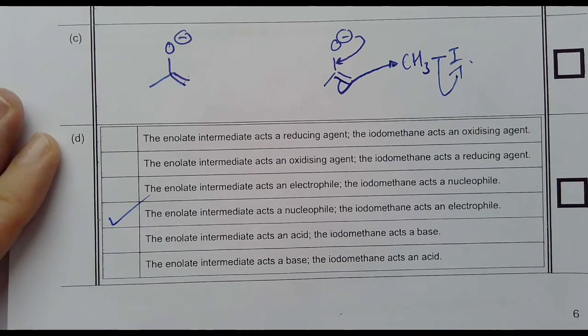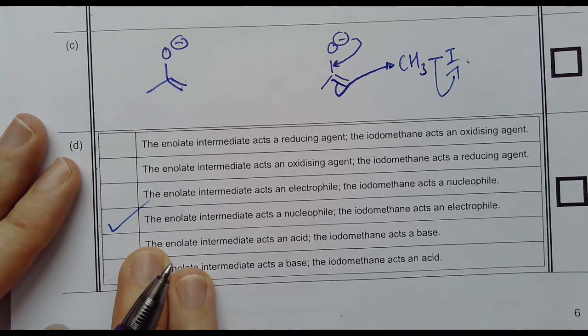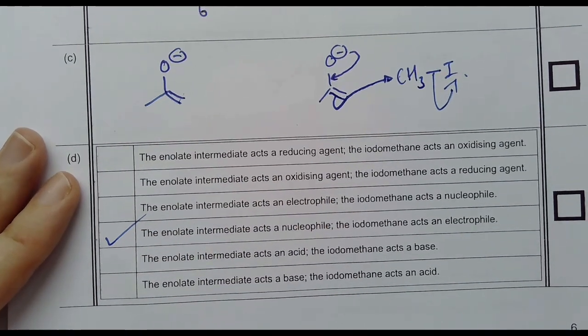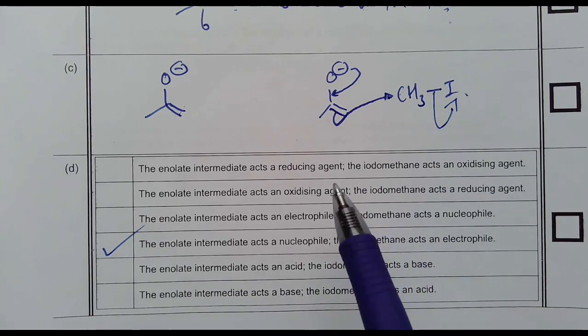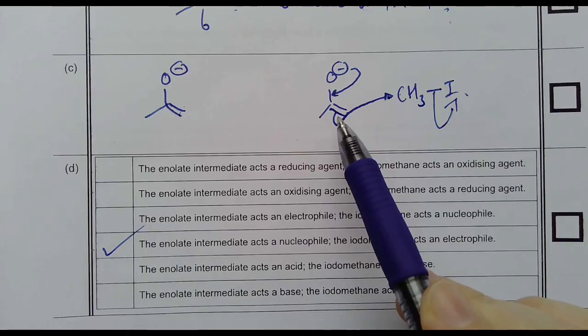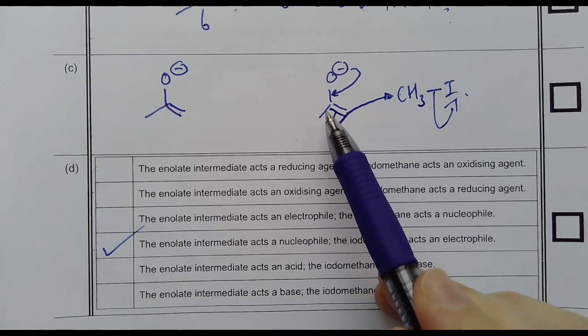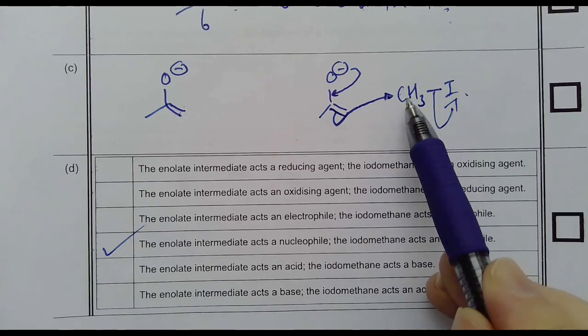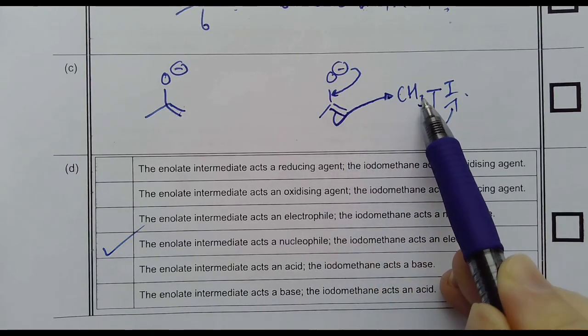There's no acid-base chemistry here. There's no proton transfer, so we can just ignore those last two. Reducing agent and oxidizing agent. There is an argument to be made here because this is the nucleophile. It's donating the electrons, and if you remember, reduction is gain. So this is giving the electrons to this. So this is making this gain electrons. So this is reducing this.